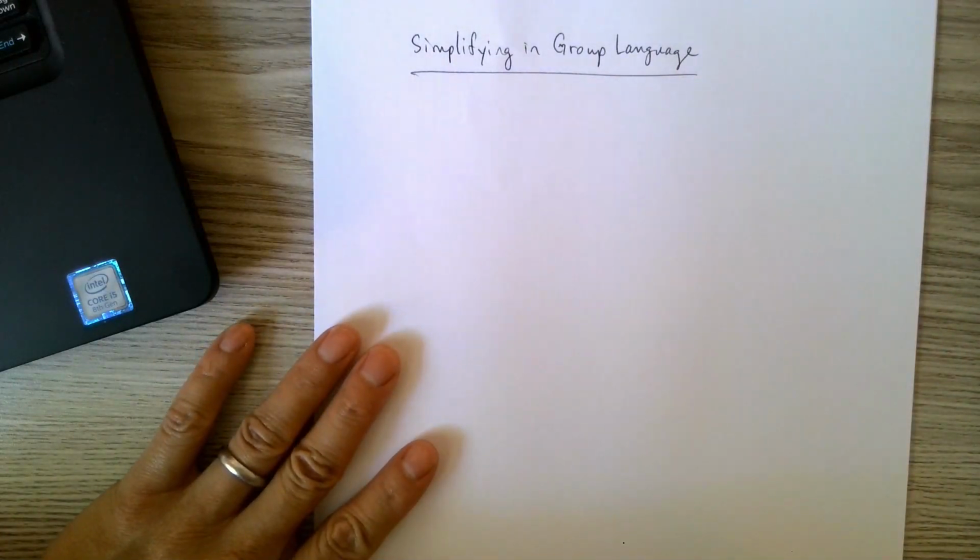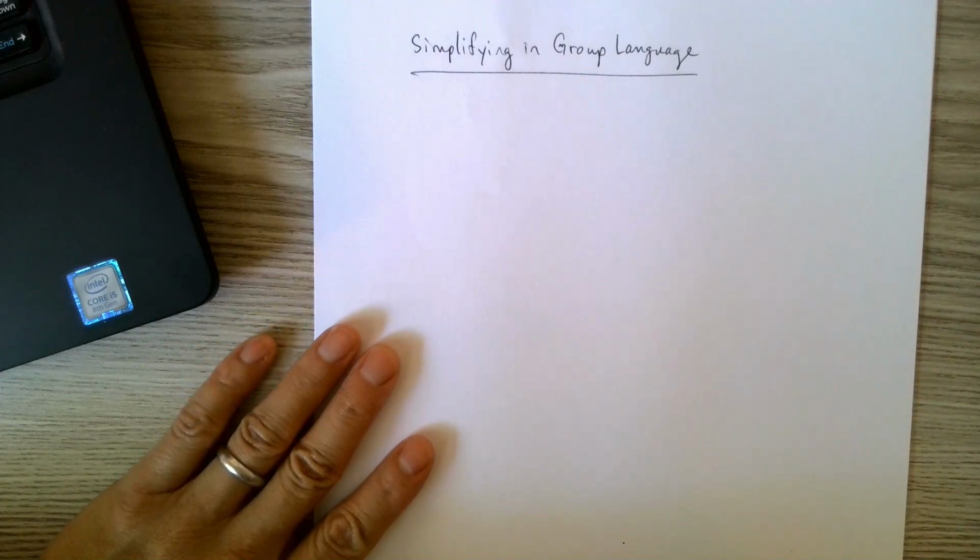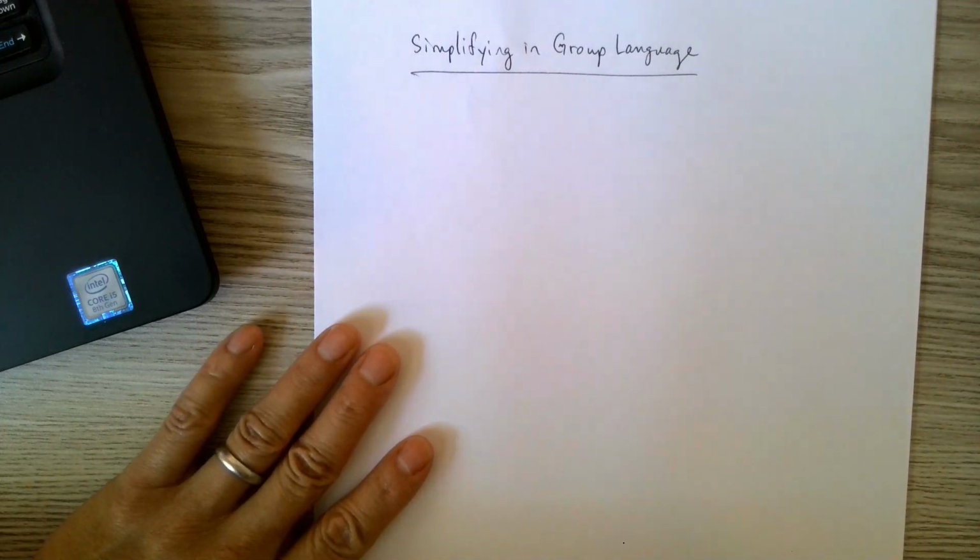We are simplifying in group language today. So what you're going to see is a lot of symbols and a lot of simplifying these symbols by using properties that we know.